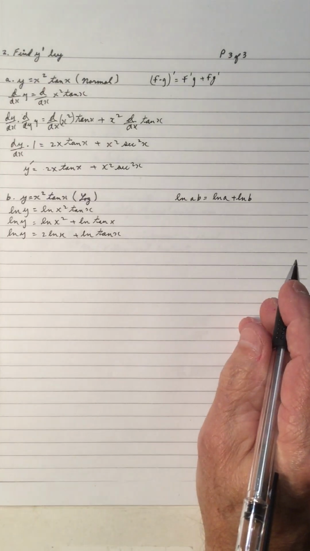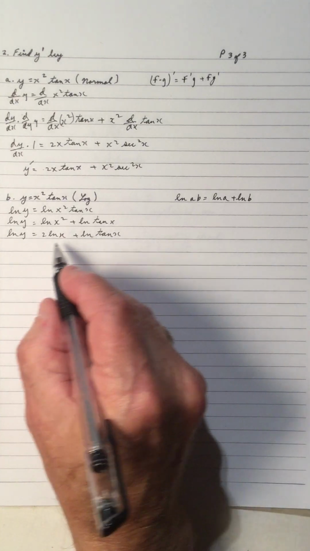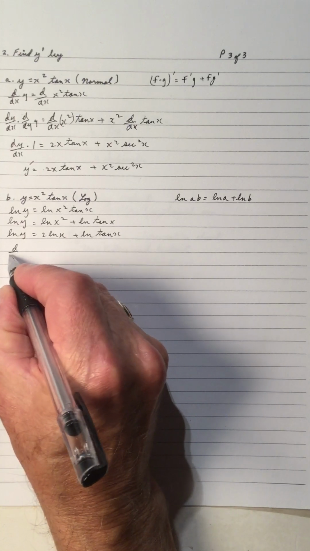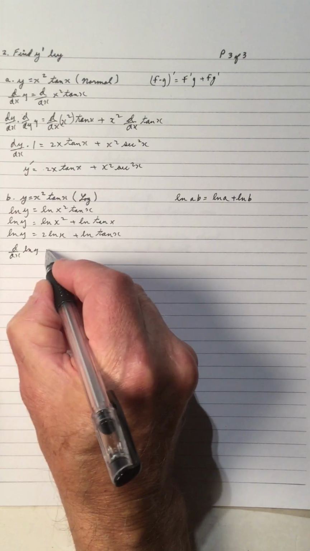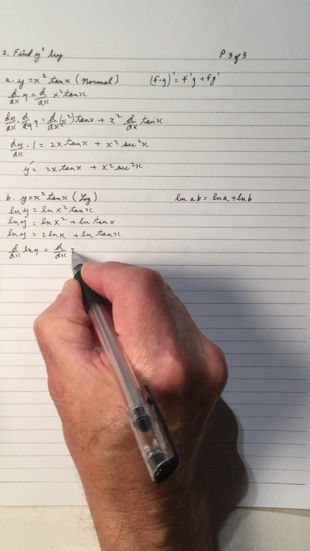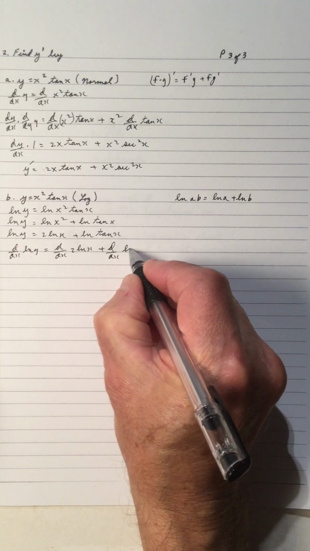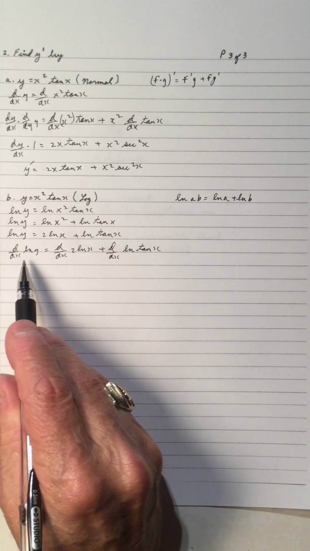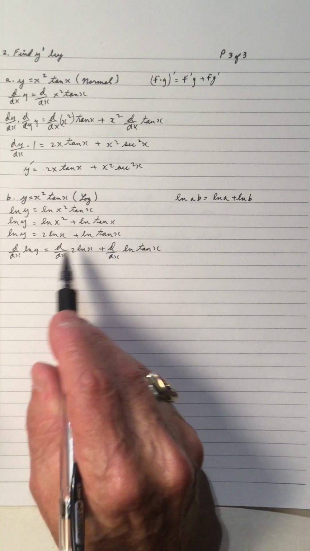So we have just a little tiny rule that we have to obey. Now we have the ln straightened out, so I'll do the derivative of each side. We're going to do d/dx of the ln y, and we're going to do the derivative of each part, so d/dx of 2 ln x plus d/dx of ln tan x. So we did d/dx of the left side and of the right side. Okay, so that changes.